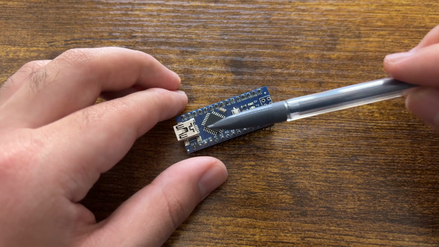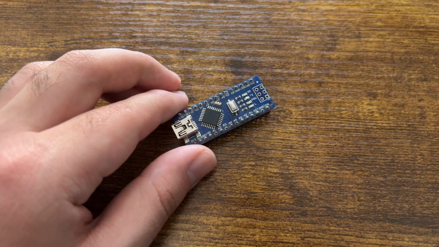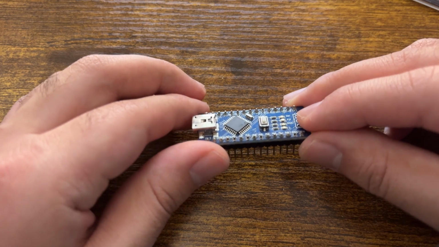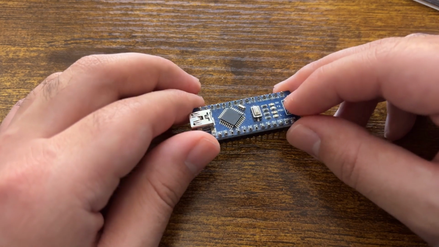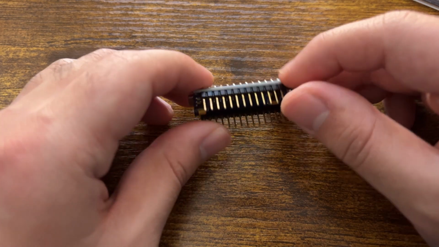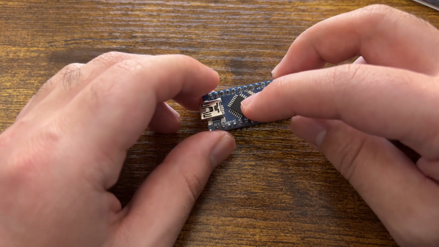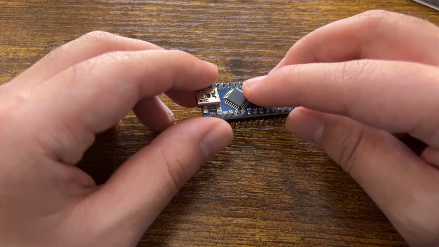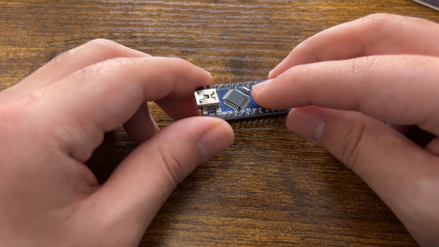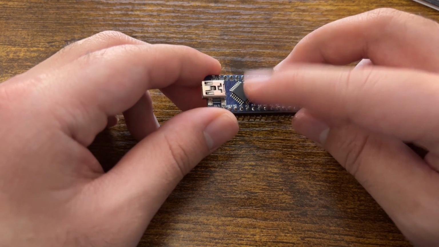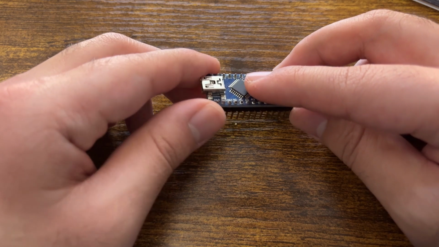We have the microcontroller, which is this one, on top of the Arduino. And the Arduino itself is a development board. So essentially it's a system of different components. And the heart of the Arduino is this microcontroller, ATmega328P. This microcontroller was developed by, I think, a company called Atmel. And this company right now is called Microchip.